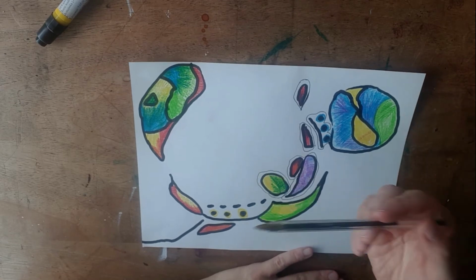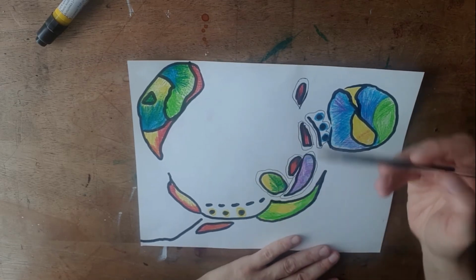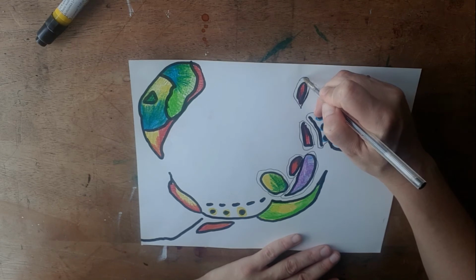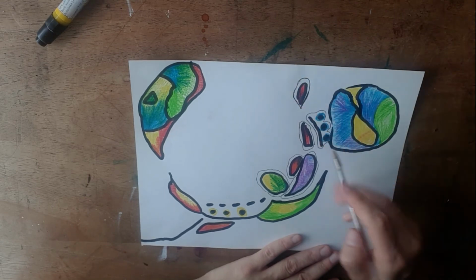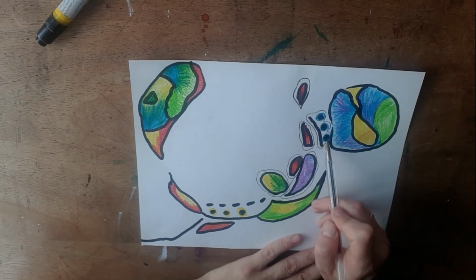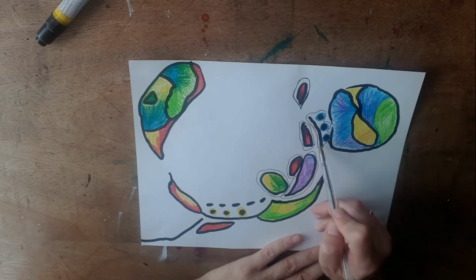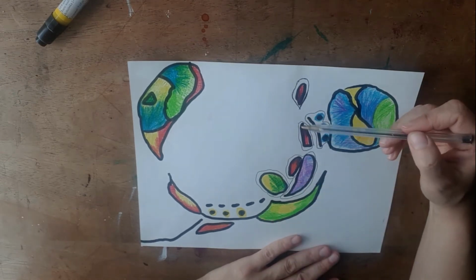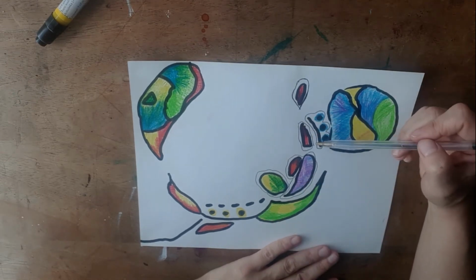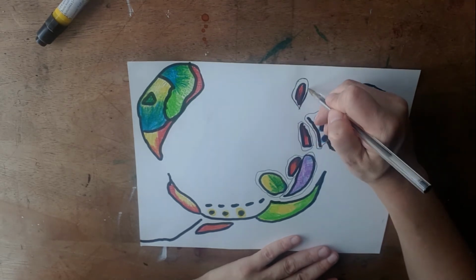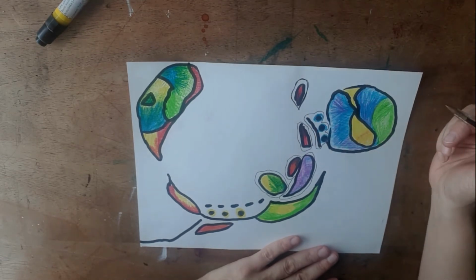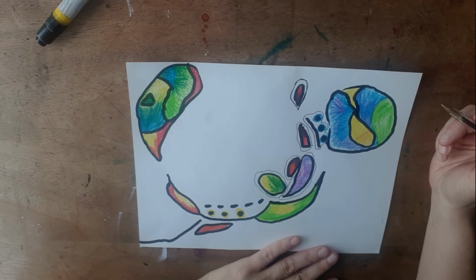Then I've got just a normal, ordinary black pen for writing, and I'm outlining those shapes. And sometimes, like with this one, notice I joined them. I joined those shapes into one. I really like that look. Reminds me somehow of folk art, because of maybe the boldness of the colors and simplicity of shapes.